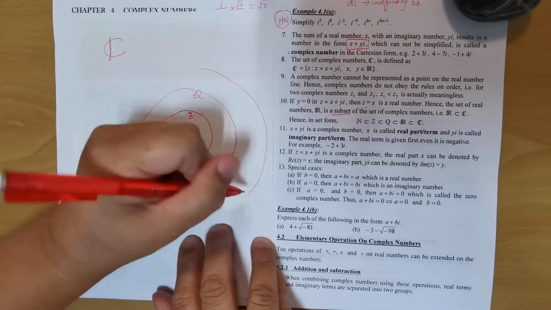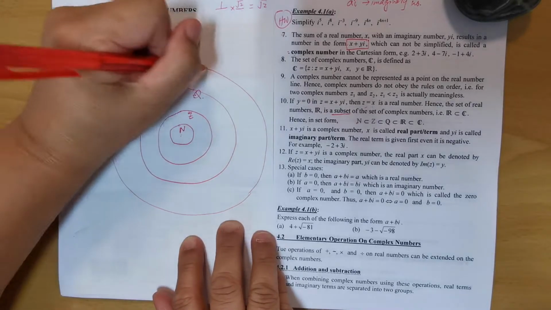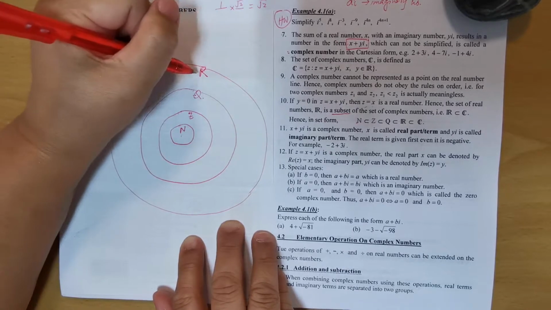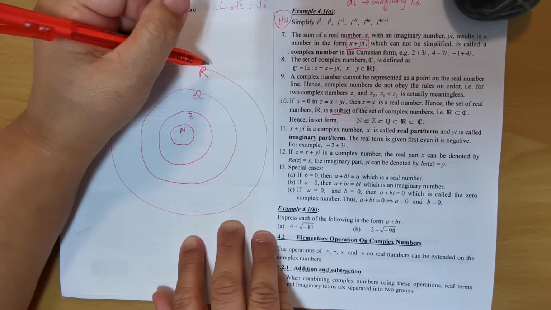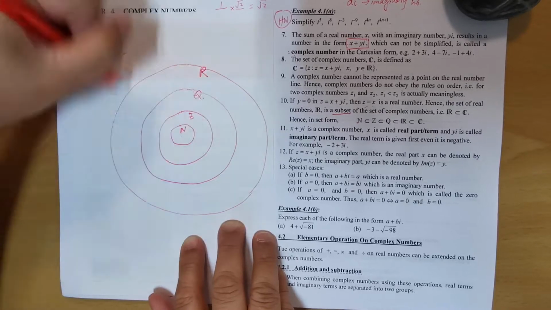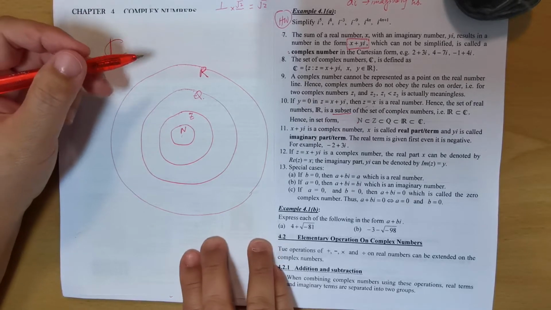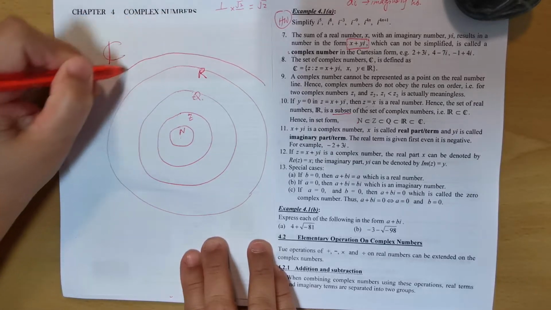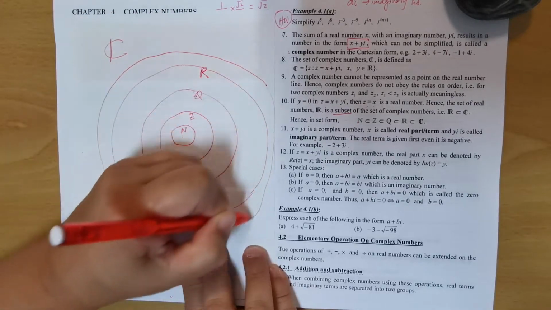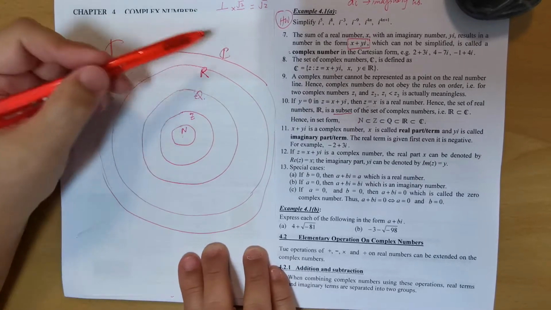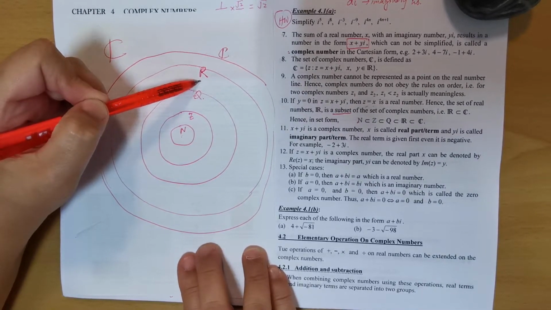And then on the real number line, the biggest one is R, all the real numbers, including decimals, fractions, integers, everything. Now after you have learned complex numbers, the complex numbers are actually the bigger set, including R. Why?